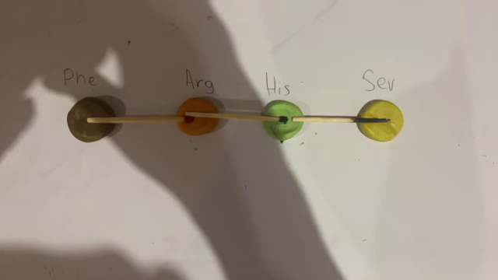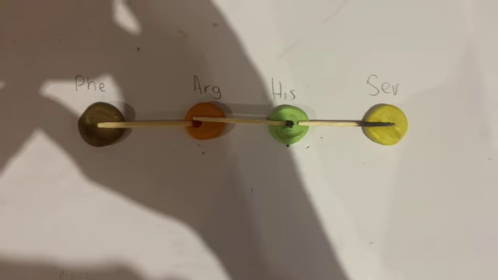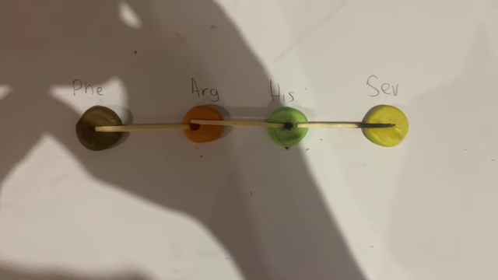This process will continue until the stop codon is reached. And that is the end of polypeptide synthesis. We're now left with a polypeptide of phenylalanine, arginine, histidine, and serine.